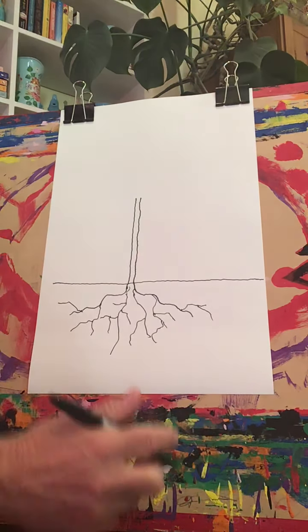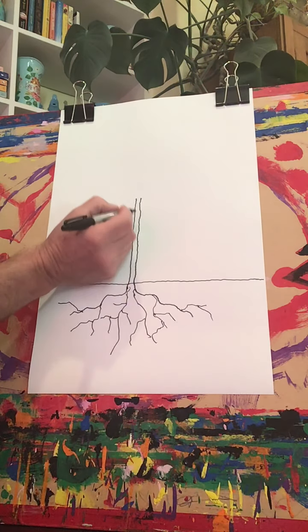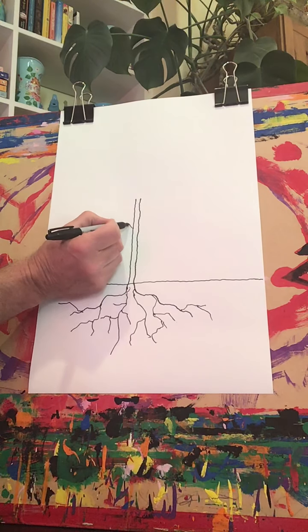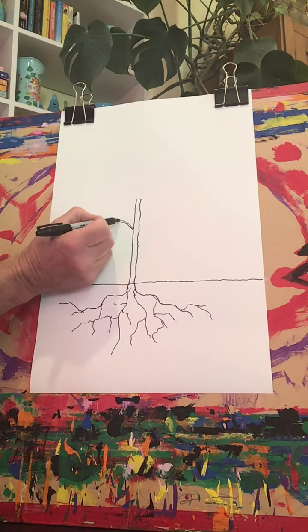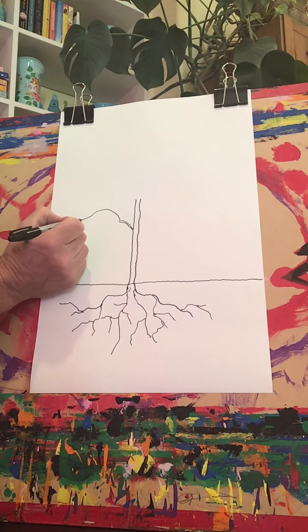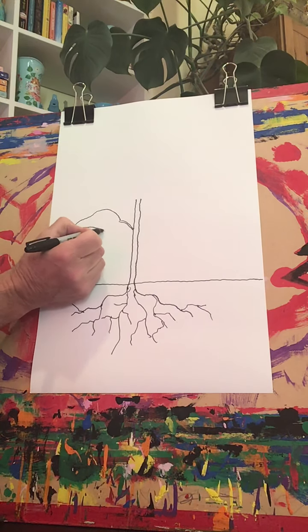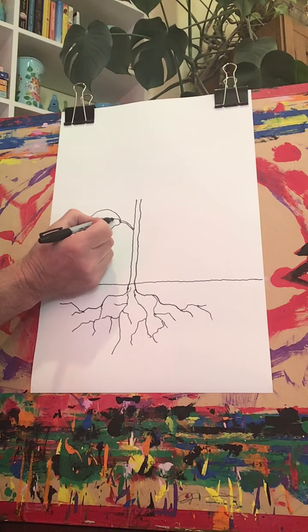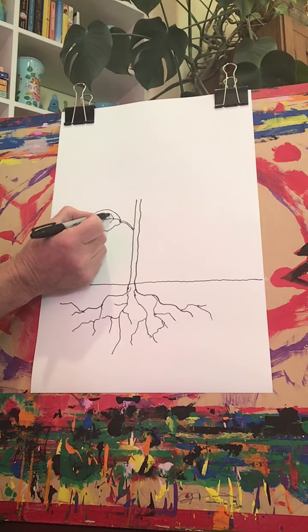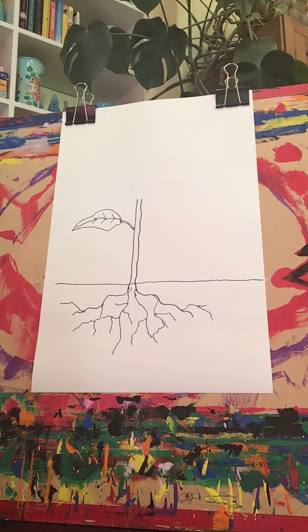Now, partway up, I'm going to put a little thing here like that, and I'm going to make, you know what this is, right? That's right, it's a leaf. I'm going to make a leaf, and I'm going to put some little veins on that leaf too, just like that.